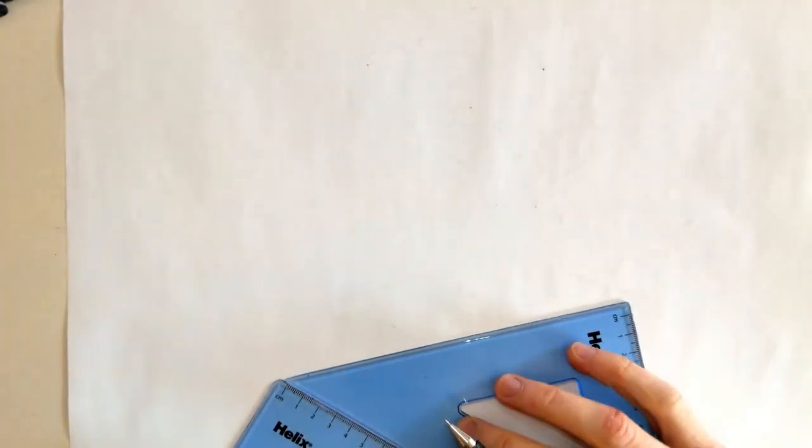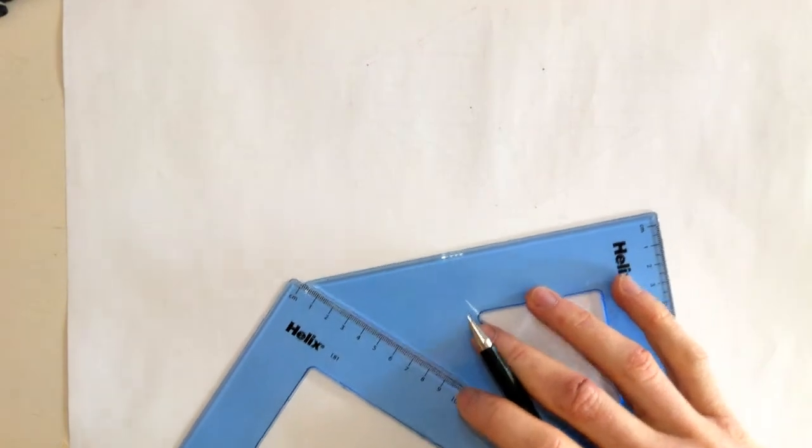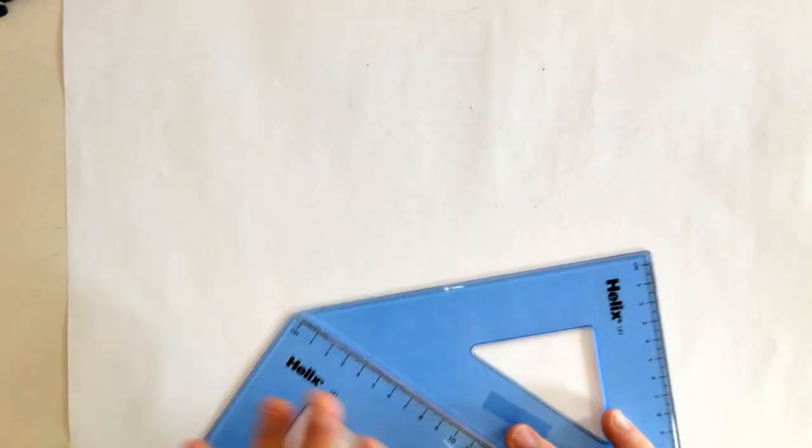And we will begin by drawing the plan of the object.